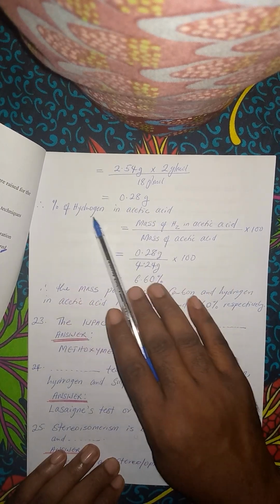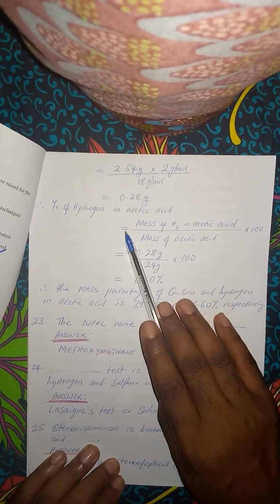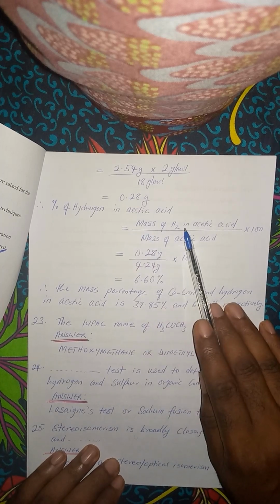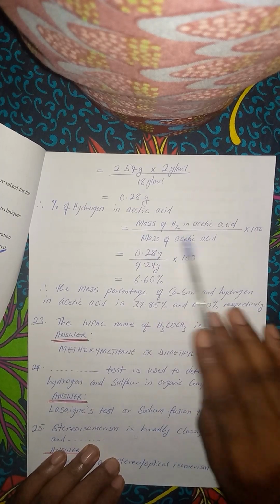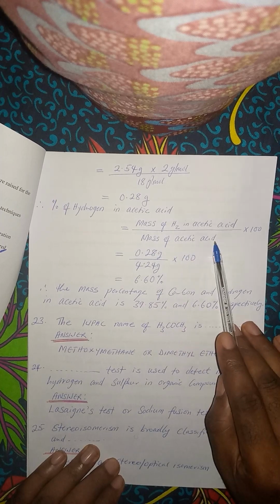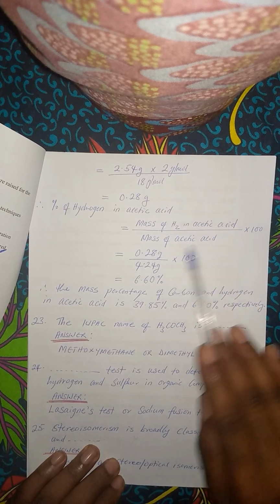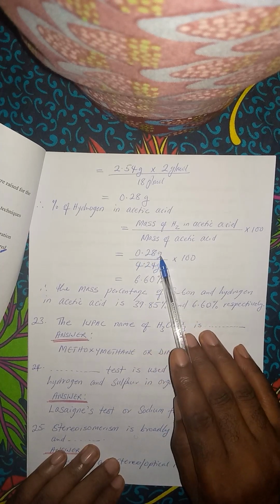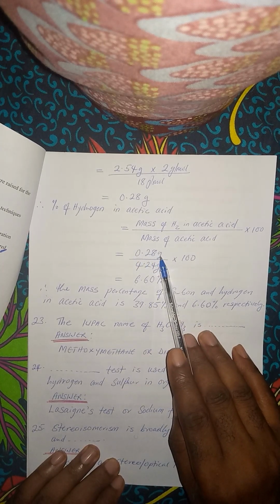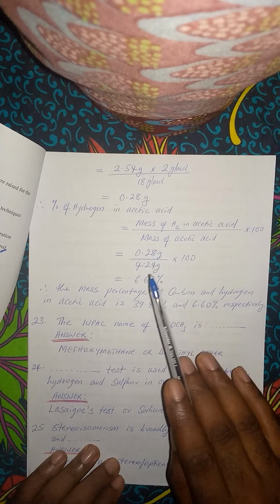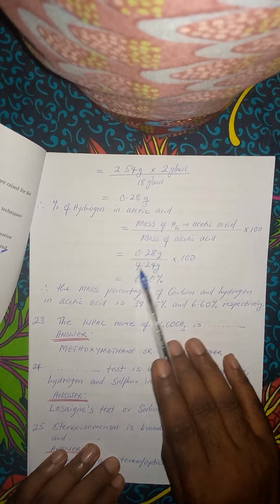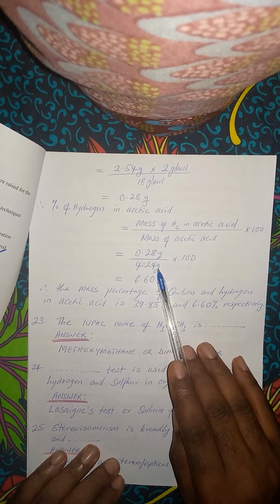Therefore, percentage of hydrogen in acetic acid will now be mass of hydrogen in acetic acid times 100 divided by mass of acetic acid. So mass of hydrogen in acetic acid is 0.28 grams, while mass of acetic acid is 4.24 grams.